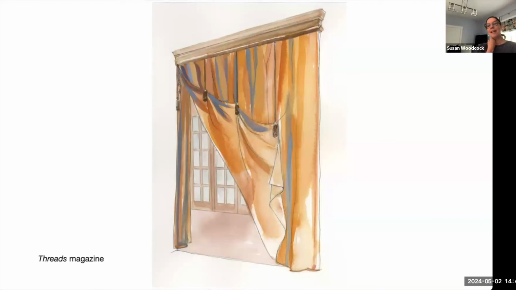Okay, so here's something that we get sometimes. It's a watercolor sketch. It's not real life. So if only we could express that a little more loudly.